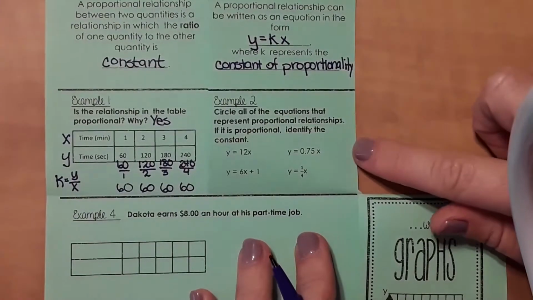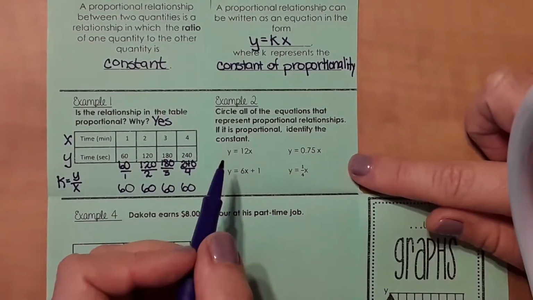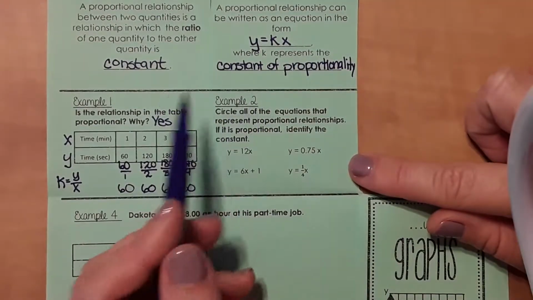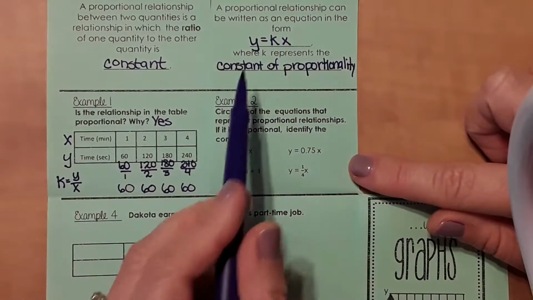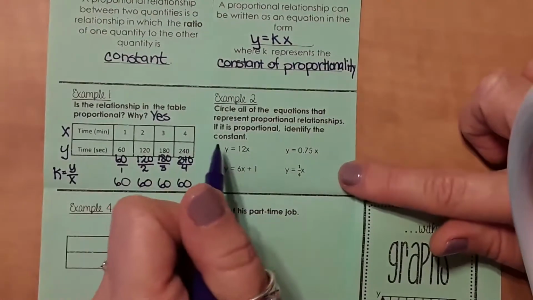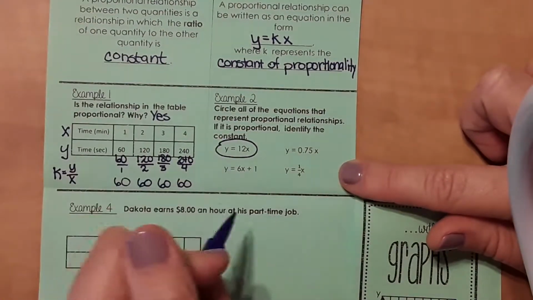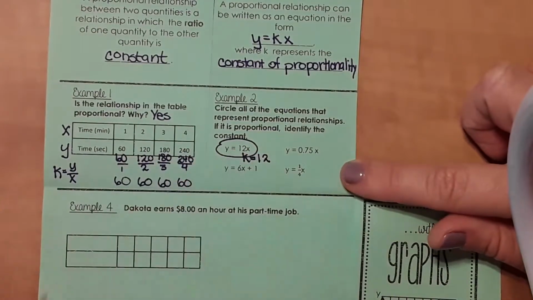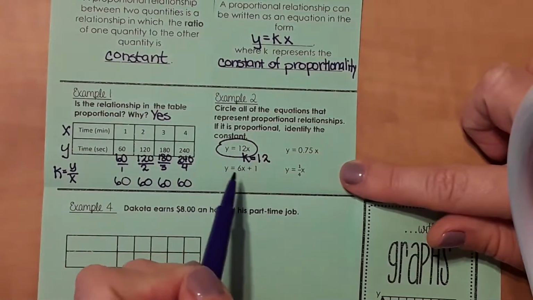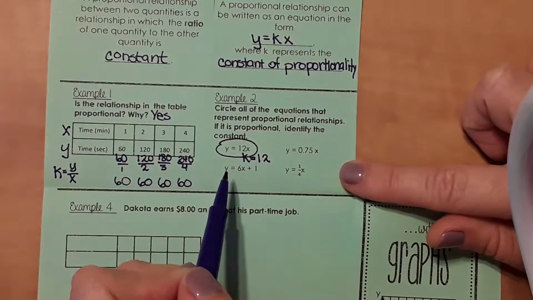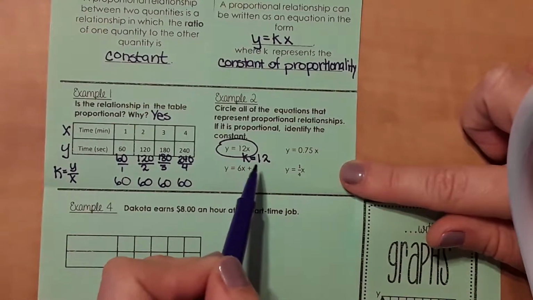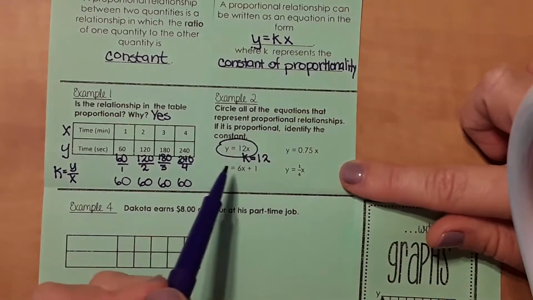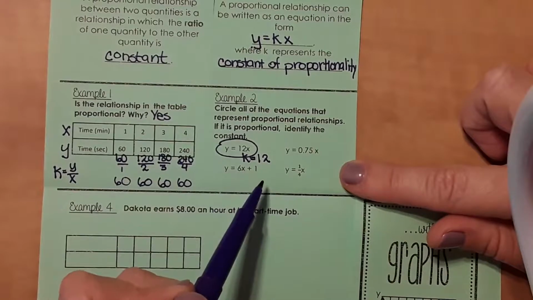So when I look at these equations, I need to decide, do they represent a proportional relationship? When I look at y equals kx, I can see that y equals 12x looks the same. So that means I can circle here, all right? And my constant, or my k, in this equation is 12. When I look at the next one, it does not represent a proportional relationship because it's plus 1. Remember, it has to look exactly like y equals kx. They have added something in, so this is not.